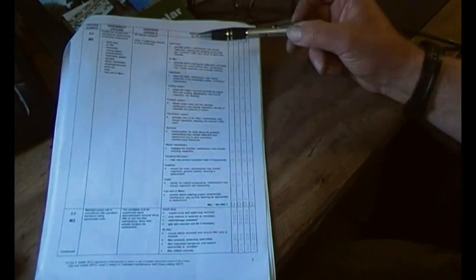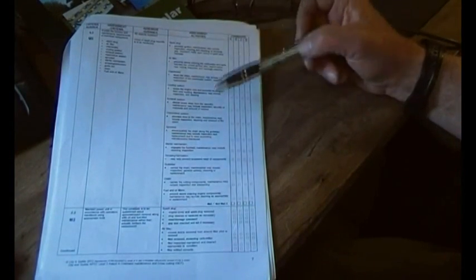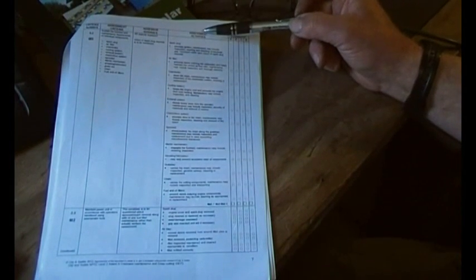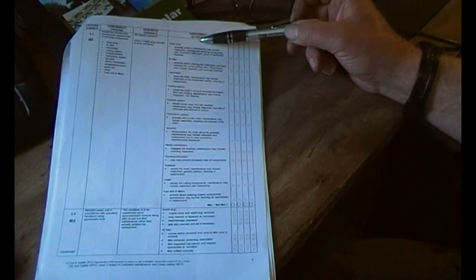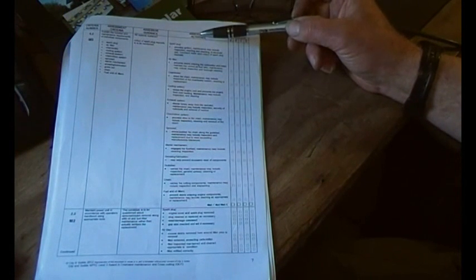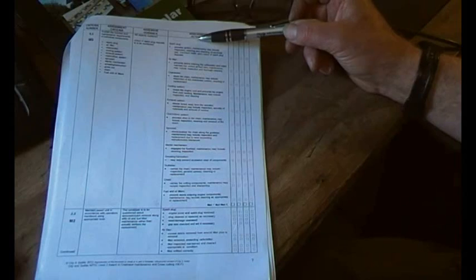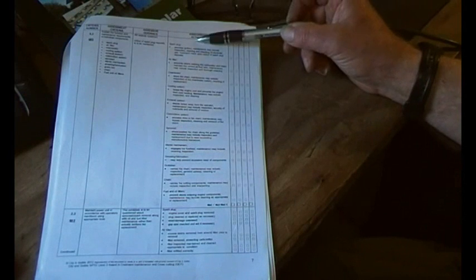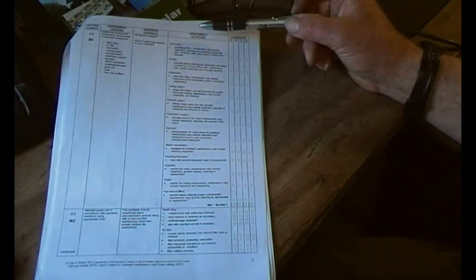Spark plug, what does it do? It ignites the fuel air mixture. If in doubt, change it. The gap should be about 0.6 of a millimetre. You would get the gap setting from your manual, and you'd use a feeler gauge for setting it.